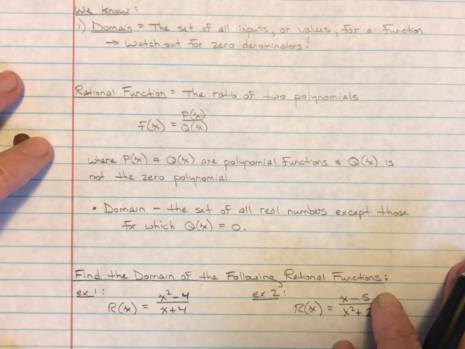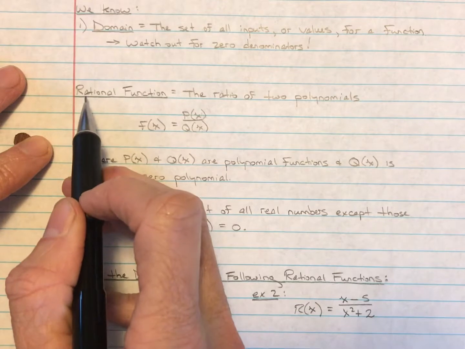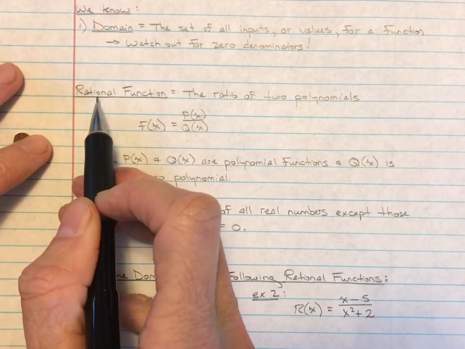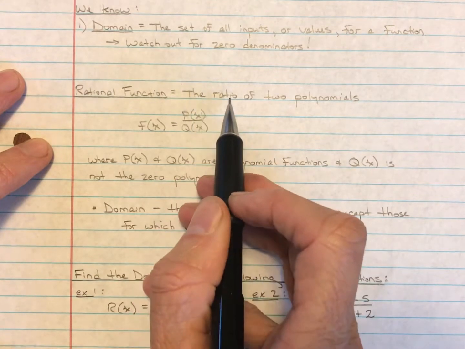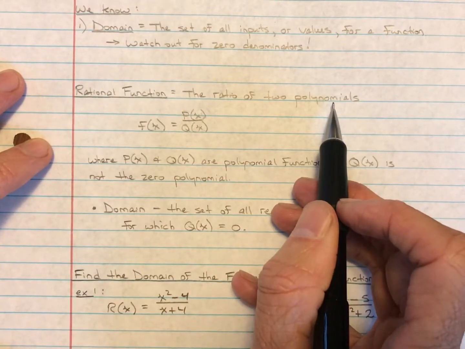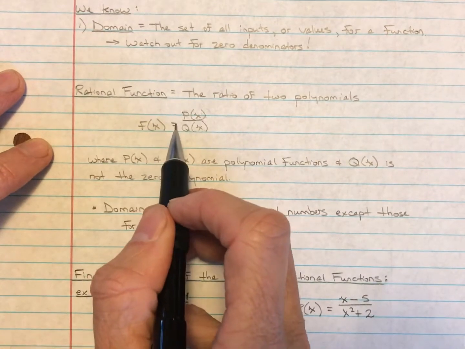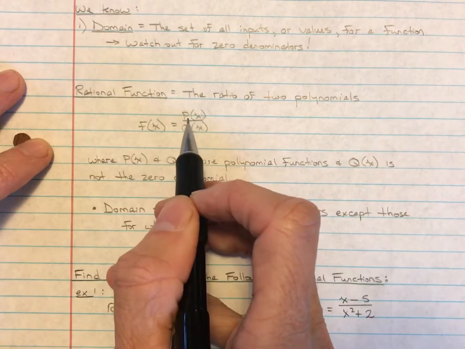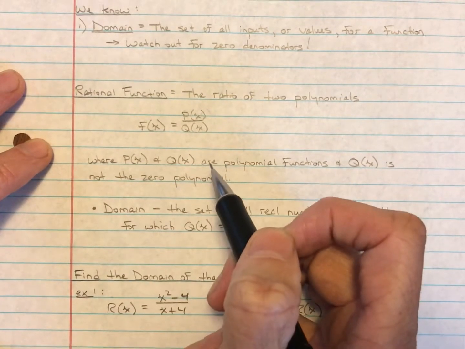Okay, so what's a rational function? A rational function, again, root word ratio, which means we're talking about fractions. So it's the ratio of two polynomials. For example, f of x equals p of x divided by q of x. This is a ratio of two polynomials.